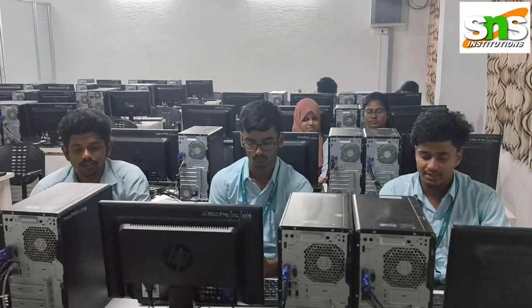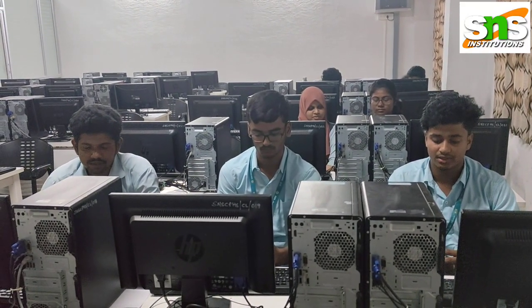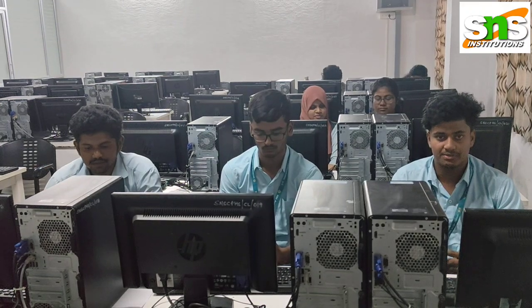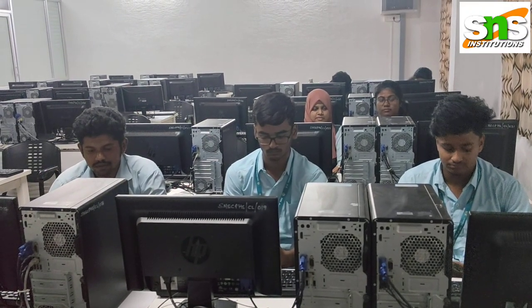Which type of light is commonly used in a colorimeter? Option A, ultraviolet light. Option B, infrared light. Option C, visible light. Option D, X-rays. Let me answer option C, visible light.